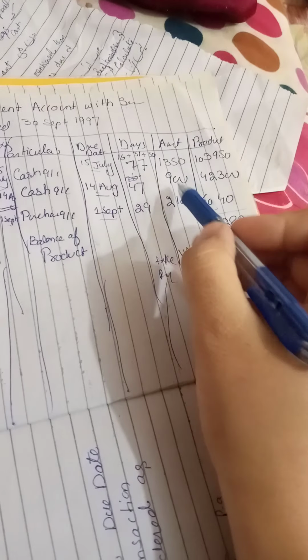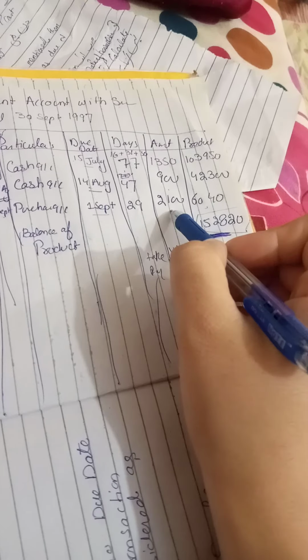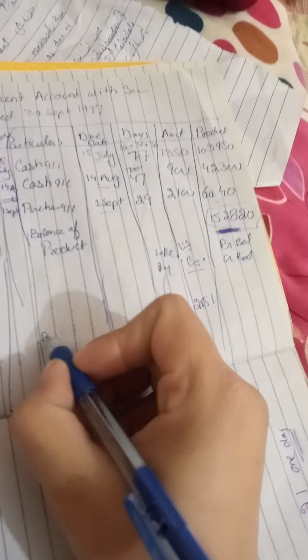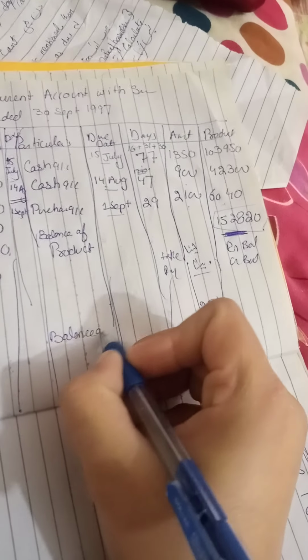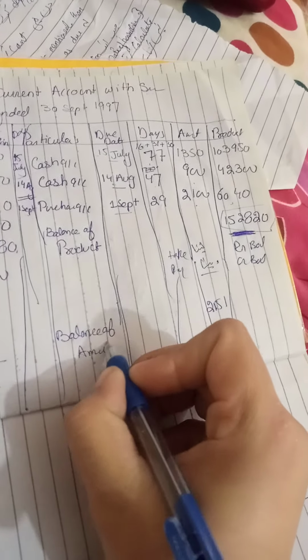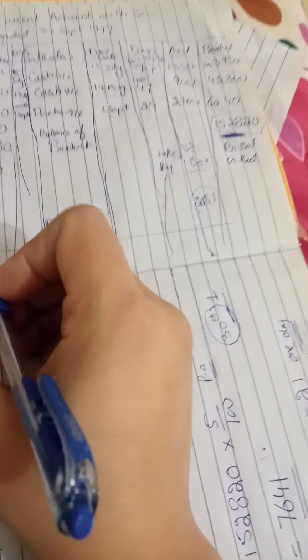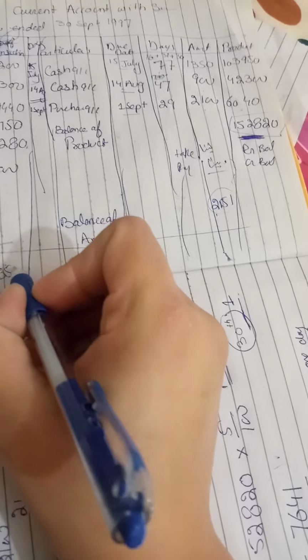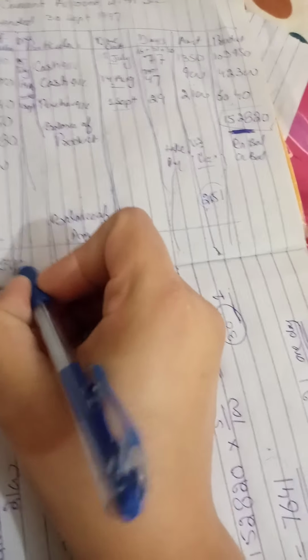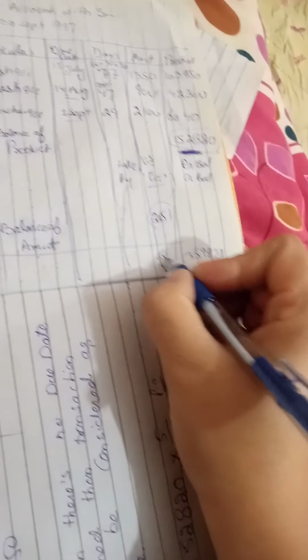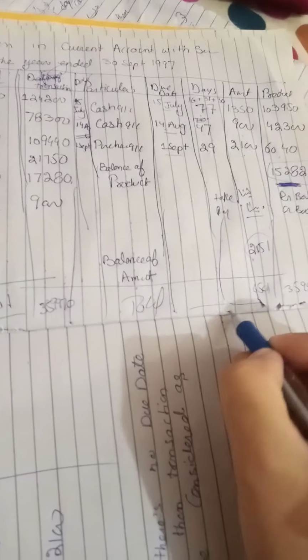Deduct 1350, deduct 900, deduct 2100, and I get 2151 as the balance of amount. This is my balance of amount, and I have just considered this specific amount. And if I add the product 359970, 6501 was my total, and I will close it with a double line.